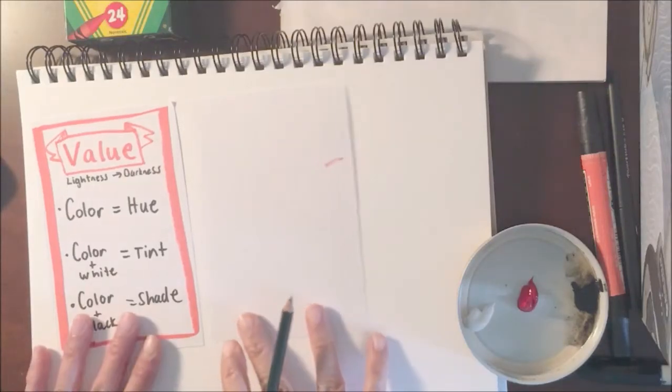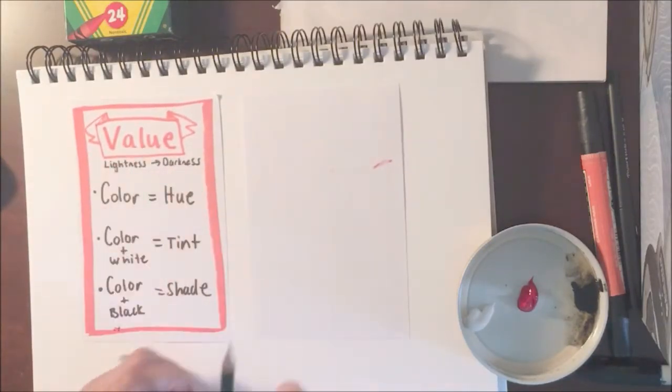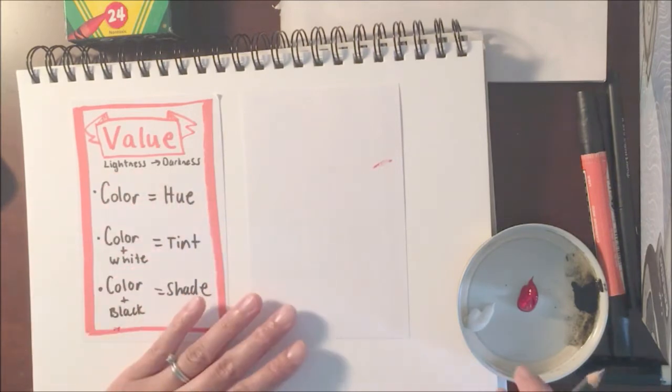All right, so this right here where it says value, go ahead and write this on a page in your sketchbook so we know what hue, tint, and shade are. This little mini example you don't have to do, you're just going to watch this part. So value is lightness and darkness.